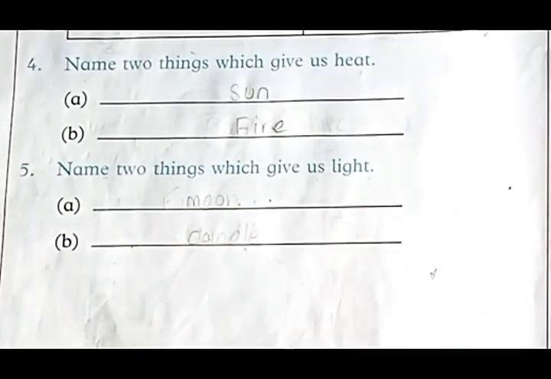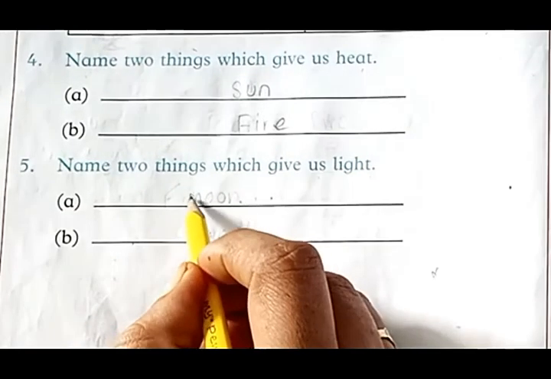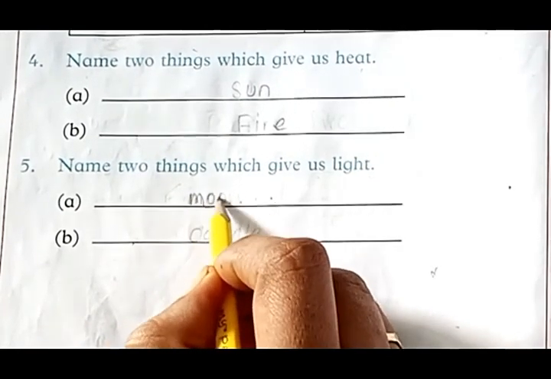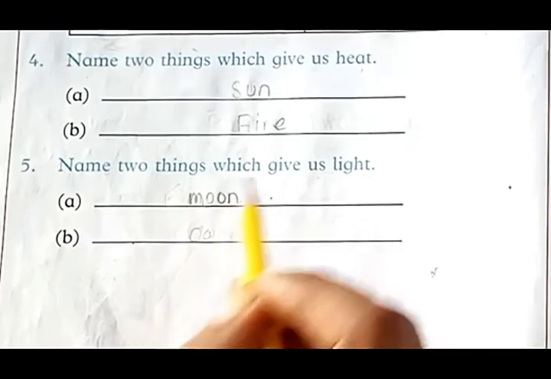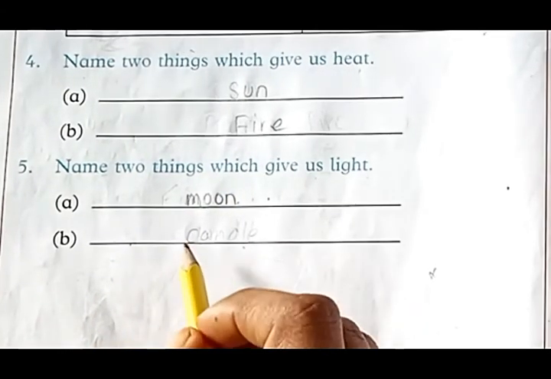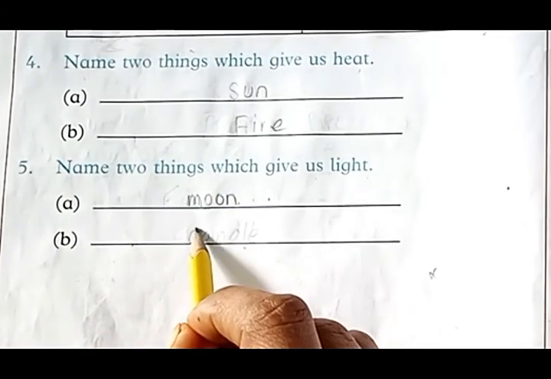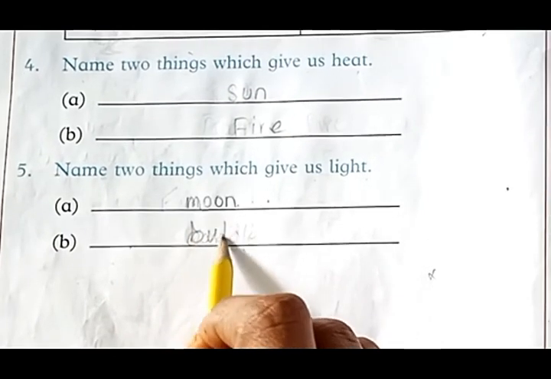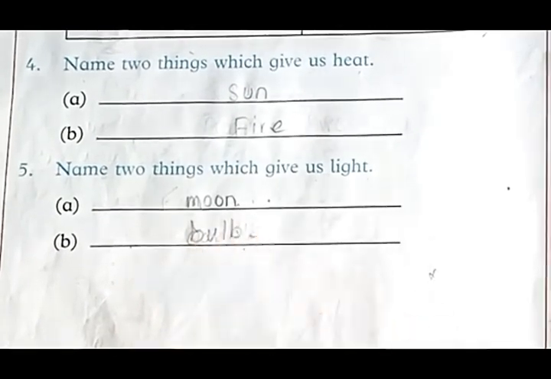All right. Now, question number 5 is about naming two things which give us light. Yes, the moon gives us light, which is the natural source of light, and another one is a bulb or candles.